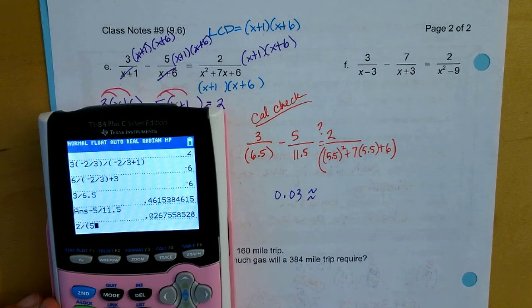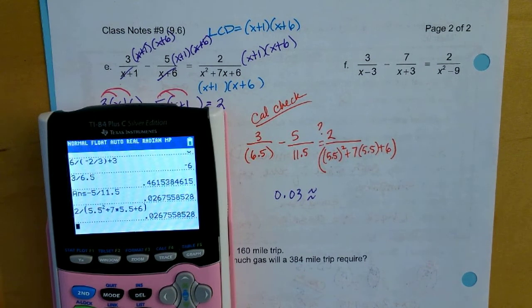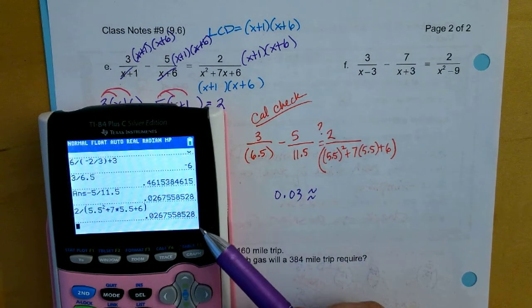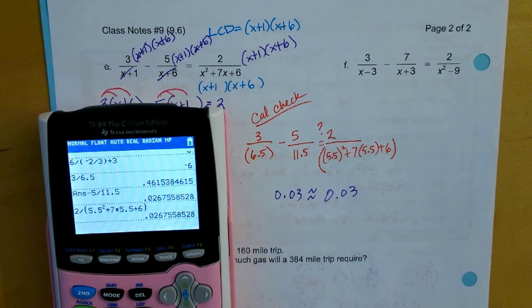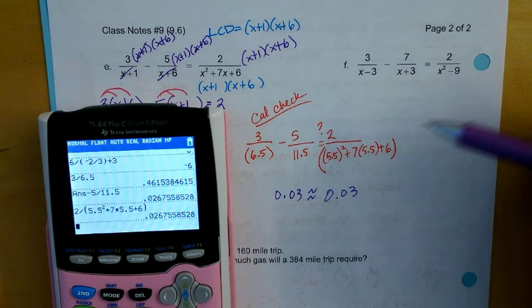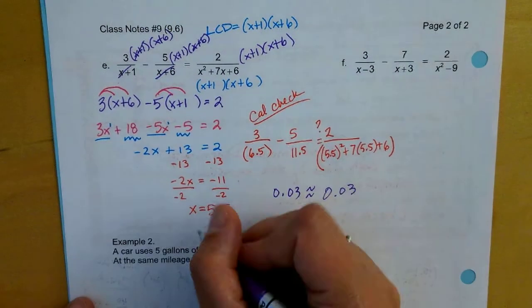5.5 squared plus 7 times 5.5 plus 6. Close parentheses. I did the whole denominator in parentheses. And bingo, you see that I got the exact same number on both sides. And my check took up so much space that I might need extra paper for this one. Okay, so this is our answer right here, 5.5.